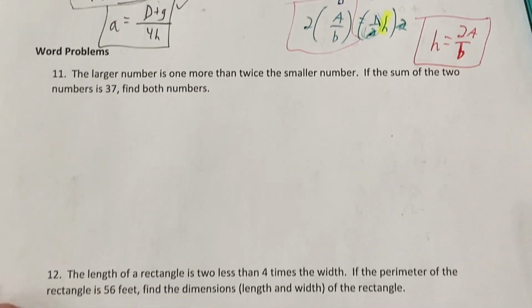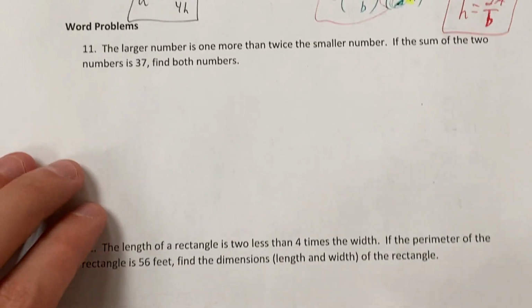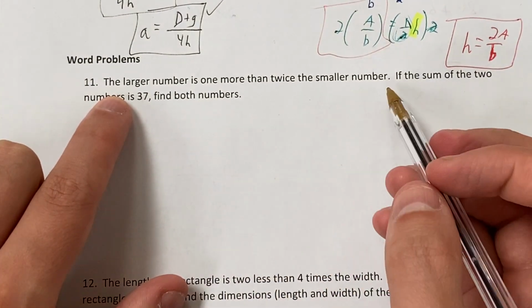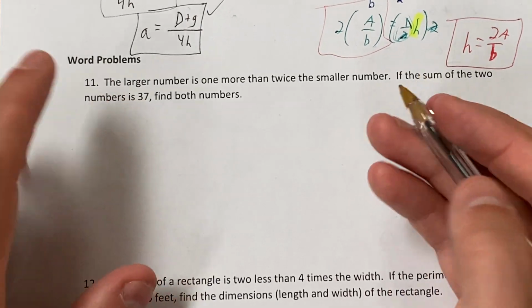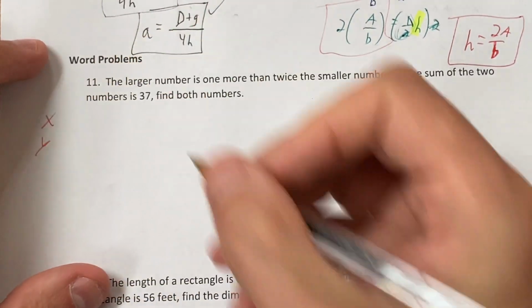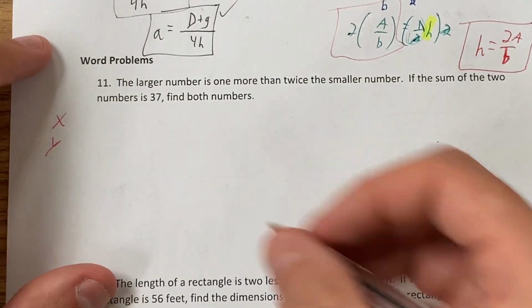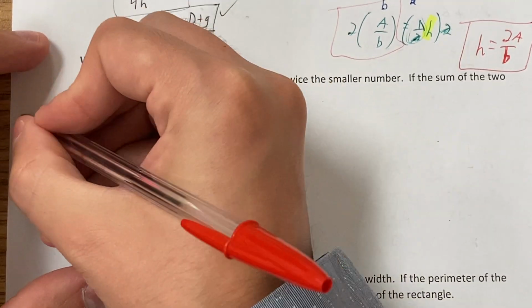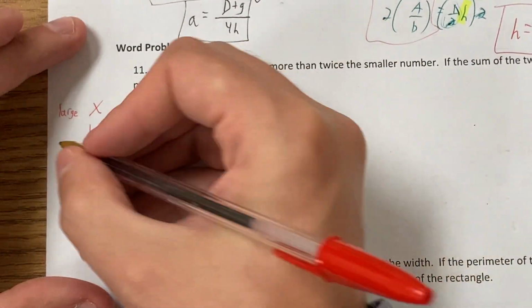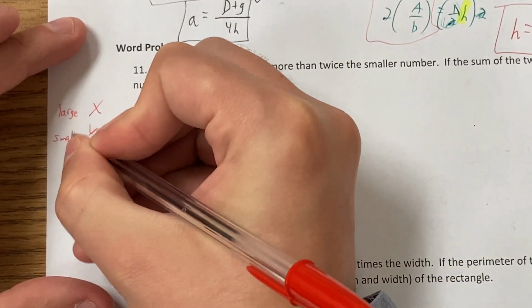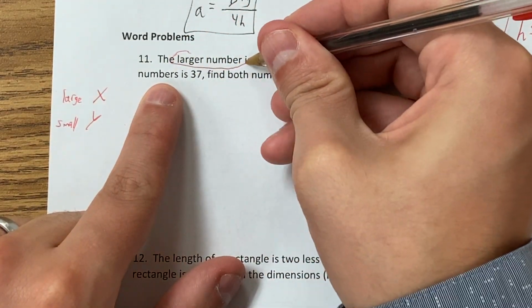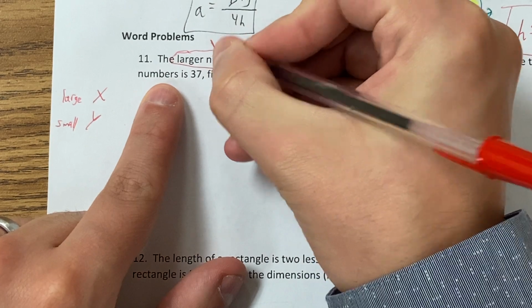Next up are the word problems. So here we go. The larger number is 1 more than twice the smaller number. So you have 2 numbers. We usually call the numbers x and y. So we'll just say the larger number is x, because why not? Why not? Get it? Okay. So the larger number is going to be x.